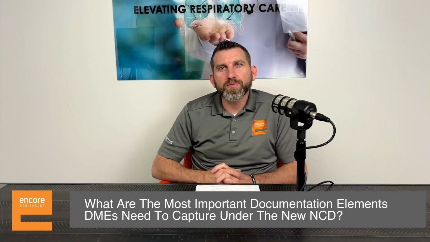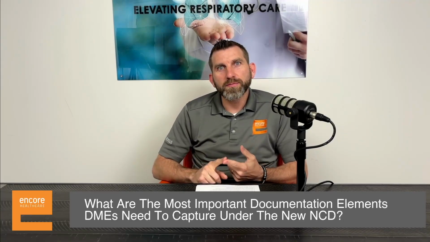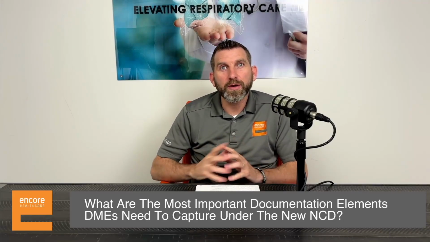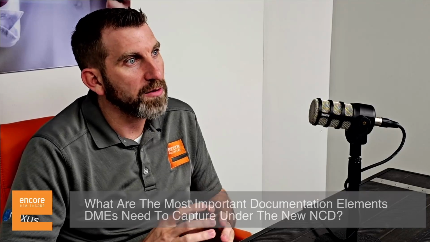So the most important elements to be able to capture under the new NCD are number one, CO2. So CO2 up front, and then there's also lots of wording around improvements of CO2. Now, if you read these documents, you've got to look at whether or not it's an and or an or.